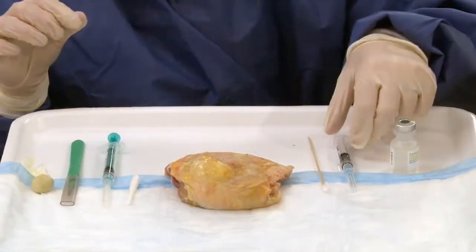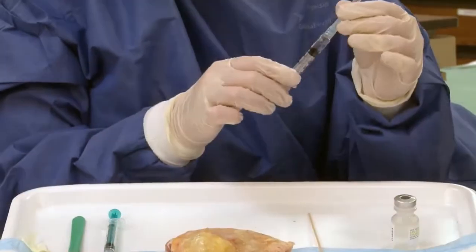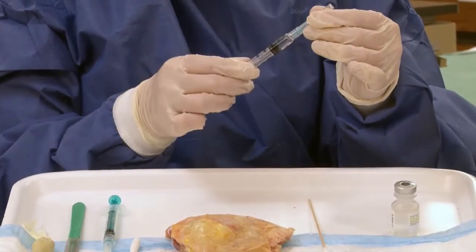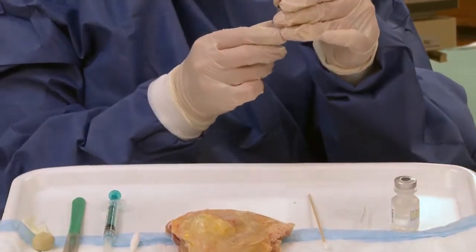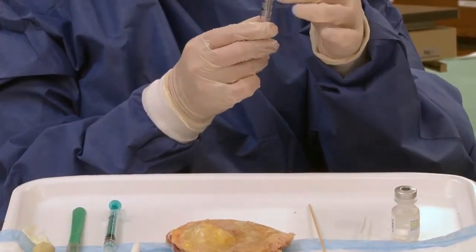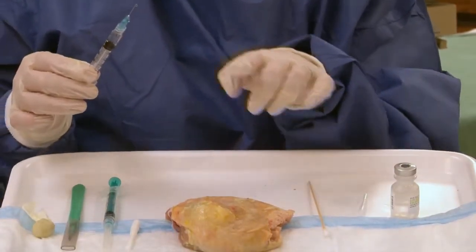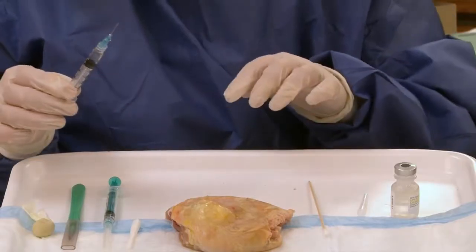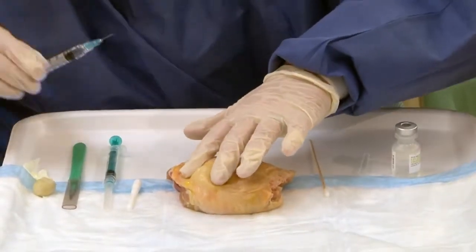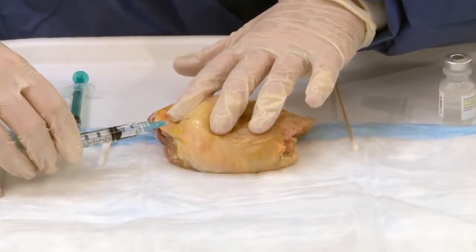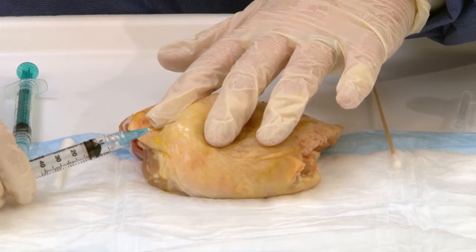Then I'm going to take lidocaine. This is just simulated with water. Simulated lidocaine, 2 to 3 cc's. And I will inject the area around the subcutaneous area to numb it before the procedure is performed. I'll pull the skin taut and then form a small wheal.